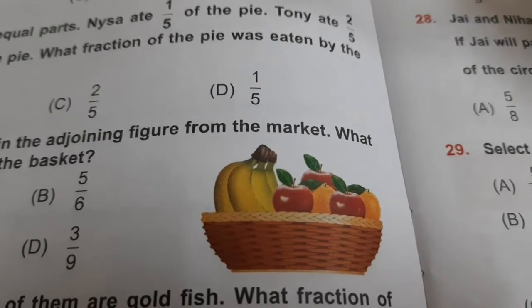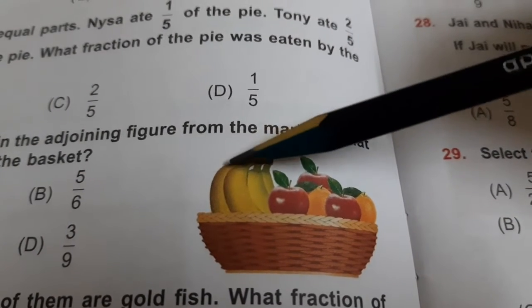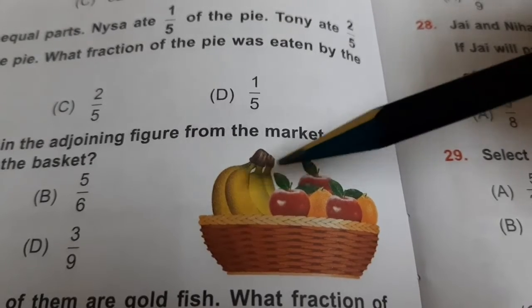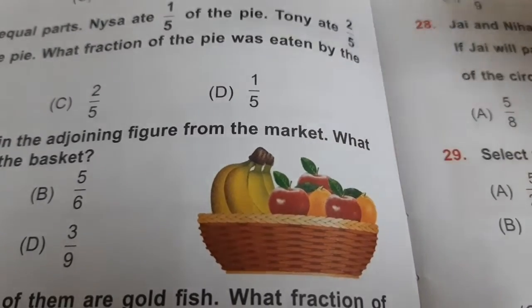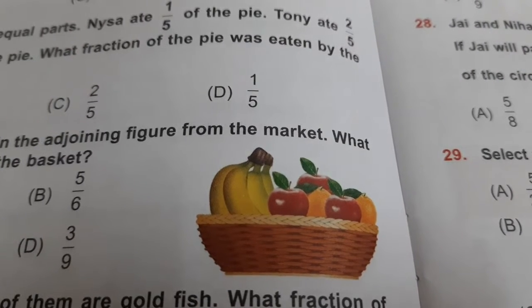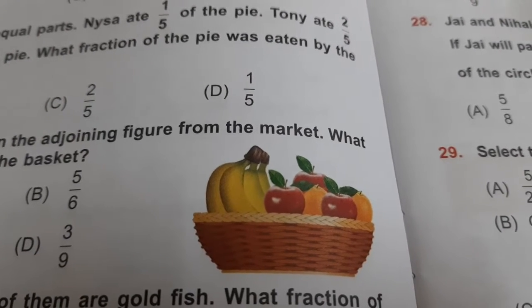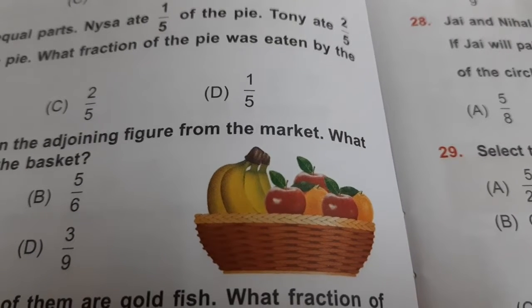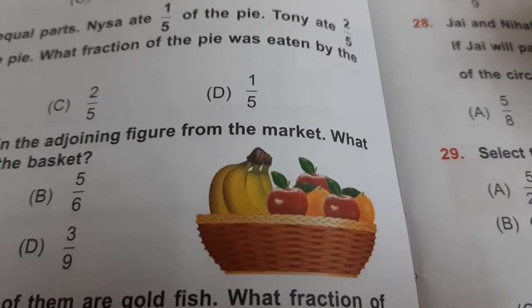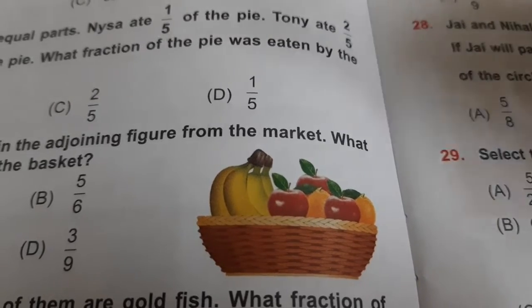Okay, so let us count the total number of fruits. 1, 2, 3, 4, 5, 6, 7, 8, 9. So the total number of fruits bought is 9. ठीक है, so हमारा denominator हो गया 9. Now the question is what is the fraction of bananas in the basket? So bananas कितने हैं?